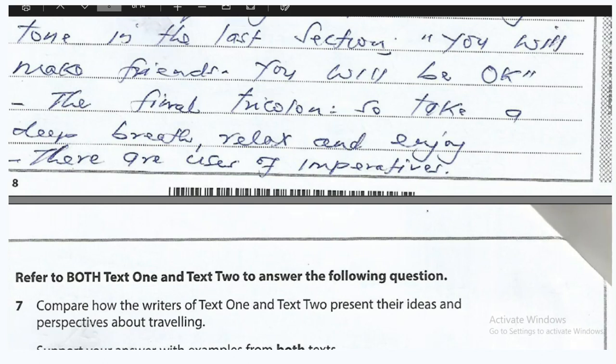The use of humor is also noted. So there are pockets of humor just to break the tension that is so much inherent in text one. So there is use of humor, which is also appreciated.